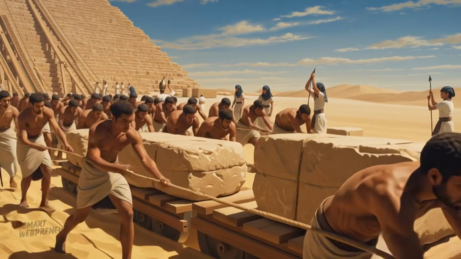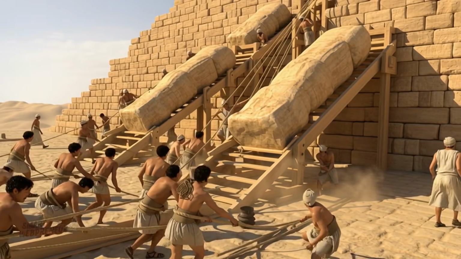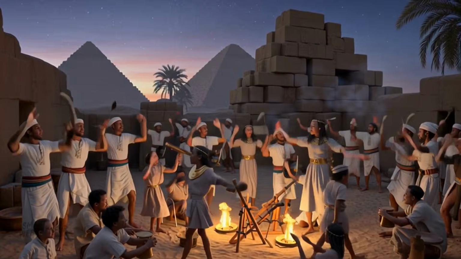3. The process. Detail the key stages of construction, quarrying the stone, transporting it, and raising it into place. 4. The human element. Focus on the workforce. Who were these people? And finally, 5. The legacy. Conclude with the pyramid's enduring impact.